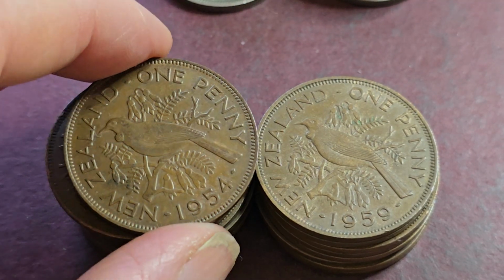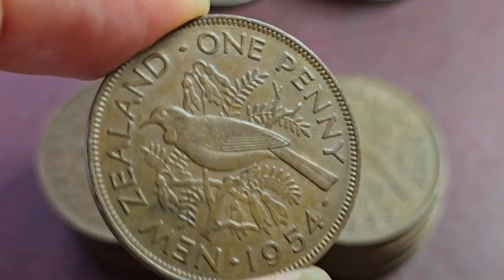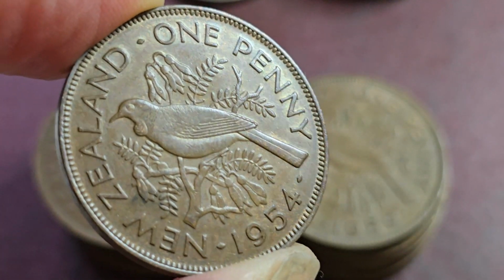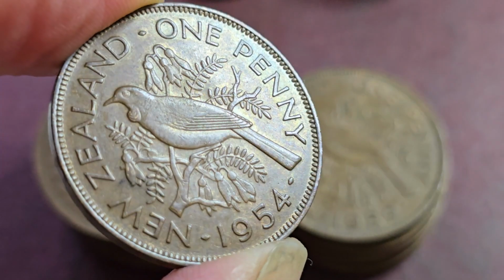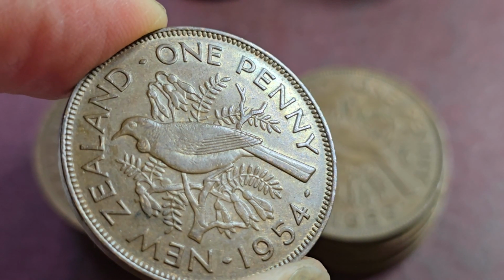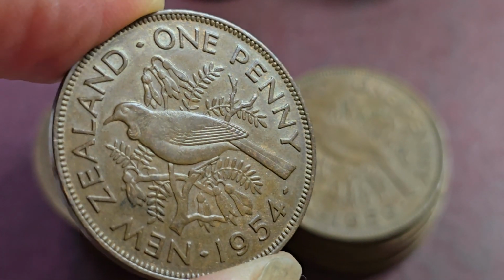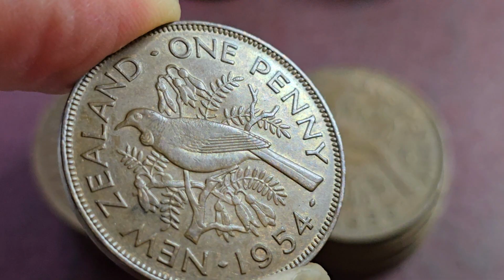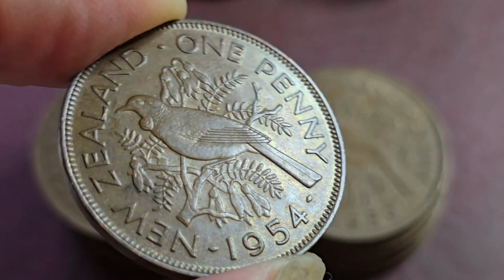Okay, so the next denomination we have is the 1 penny, which has the tui bird on it. And that's a pretty common bird in New Zealand. It's a honey eater, and these were also minted in high numbers. So the 1 penny was 9.6 grams, 31 millimeters, and the key date is the one that I'm showing you now.